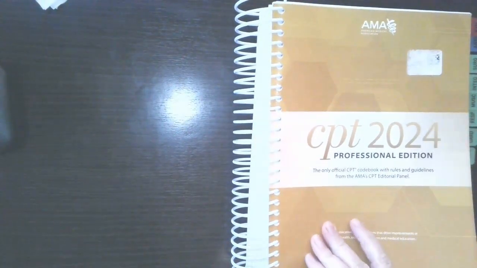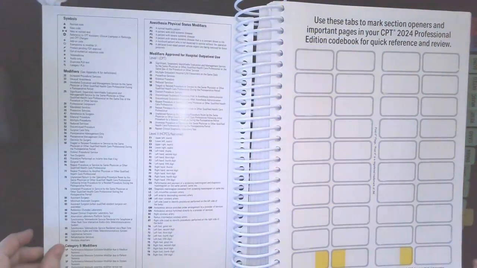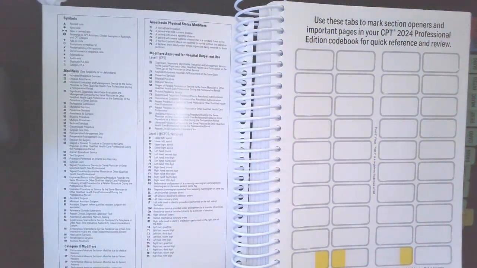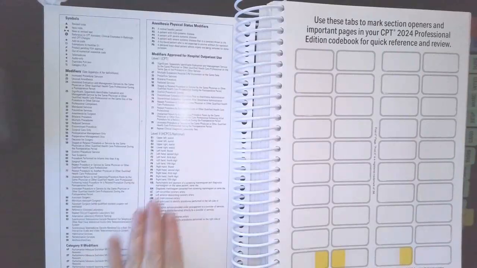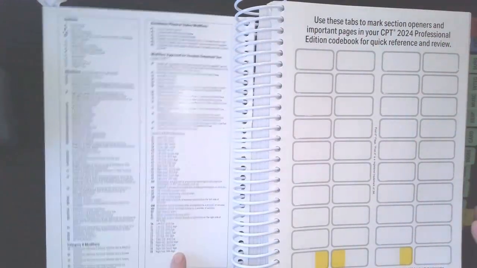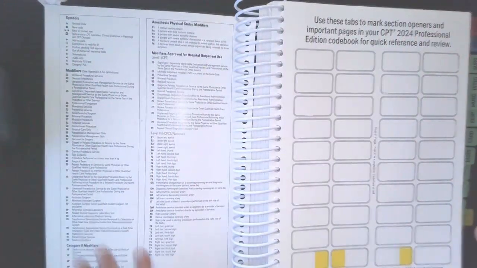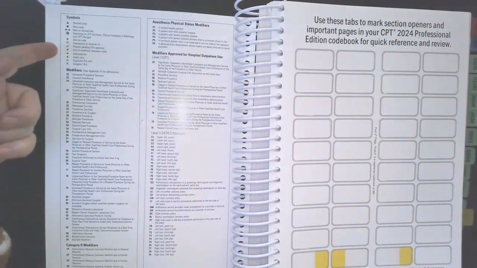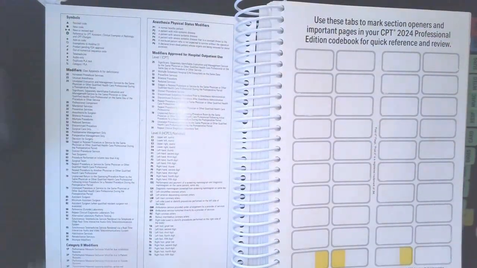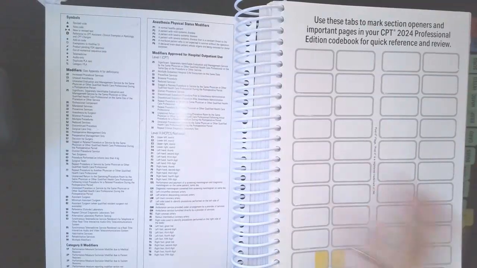So, welcome to your CPT 2024. First thing you're going to notice is when you open the front cover, so pay attention to everything, all of this formatting, right? Every little thing means something. So at the inside of the front cover, you have kind of a quick reference list. Most of these are modifiers, but you do up here also have a quick reference of all of the different symbols that are listed within the main section of codes throughout the book.